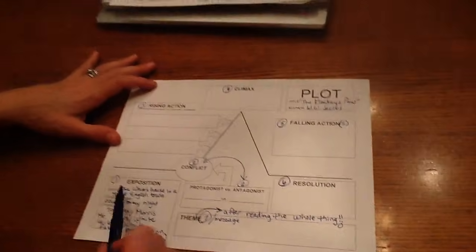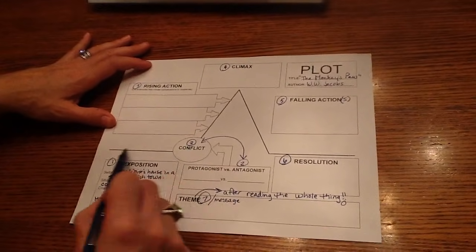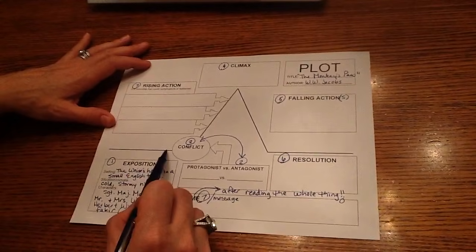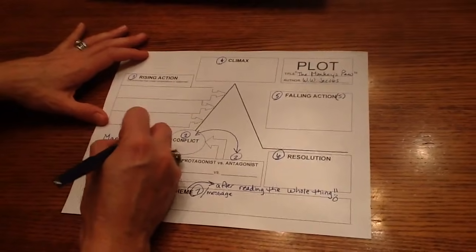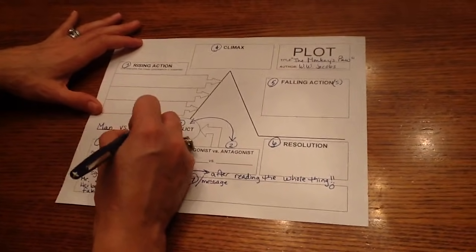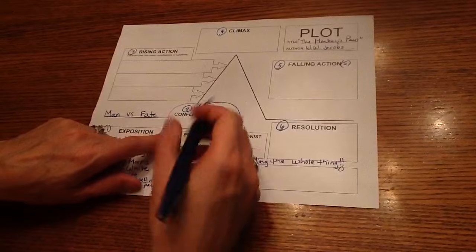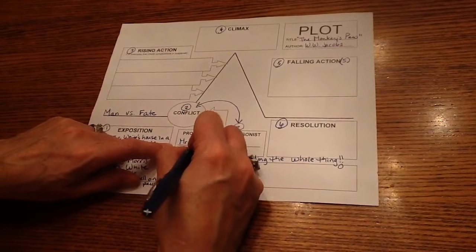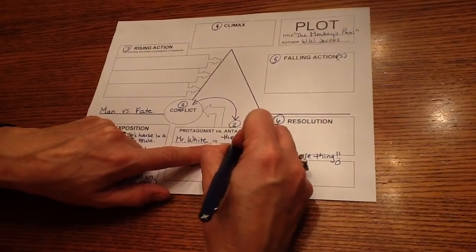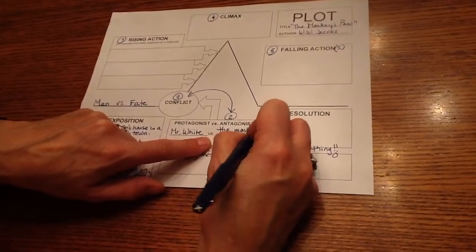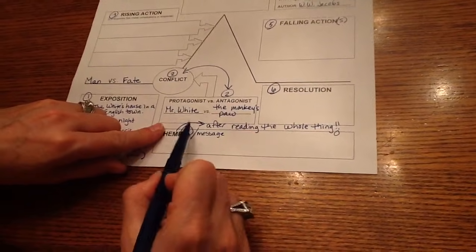Okay. So after the exposition, you know that the conflict is usually described. So we talked a lot in the notes and the review that we did last week about the different types of conflict. And I'm going to say that the major conflict in this story is man or character versus fate. Okay, and so I feel like that comes from the fact that we have Mr. White, who wants to keep the monkey's paw, and then the monkey's paw itself is the thing that's causing all the problems, right?